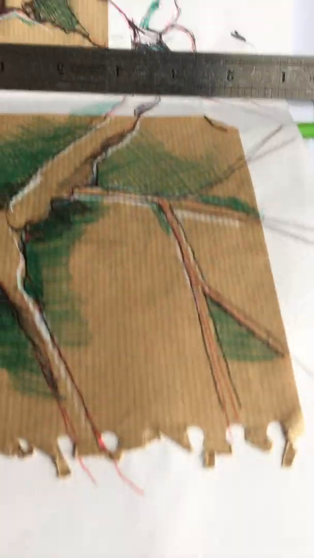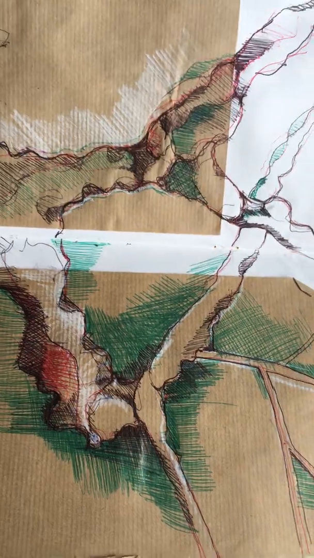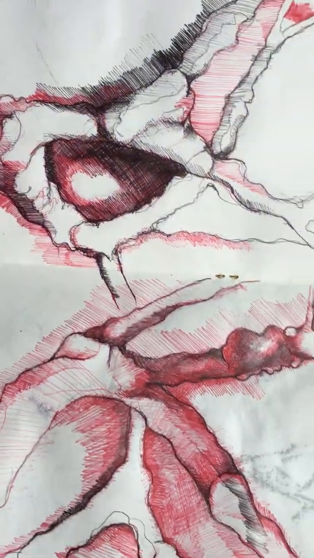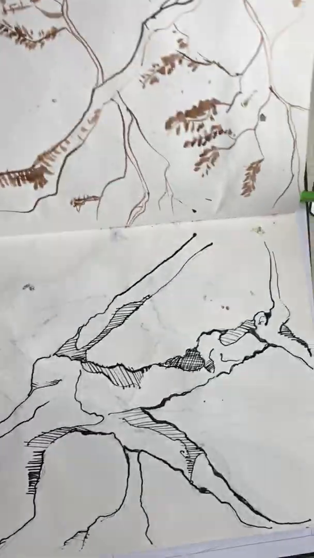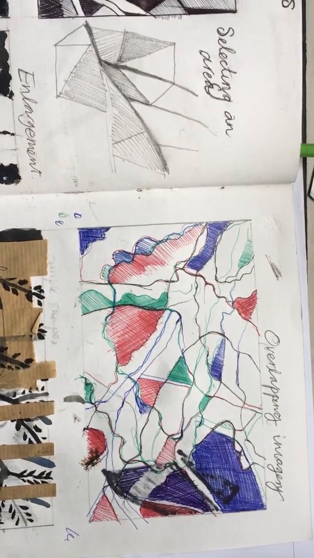And that has come from images like this, which I've started to overlap on top of each other, and these, and also mostly focusing on the biros and these images here. Okay, so that is some of the initial ideas that I've started to do as well.